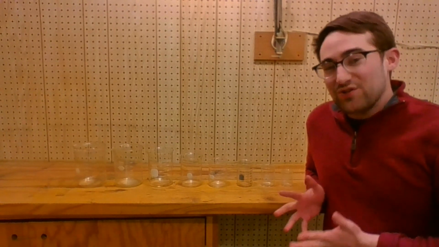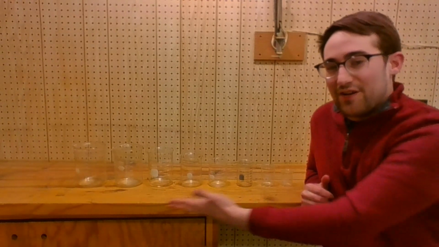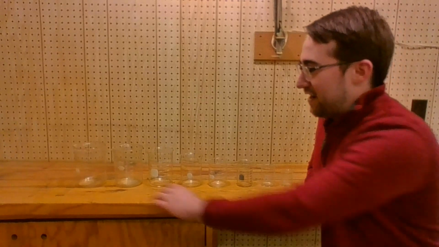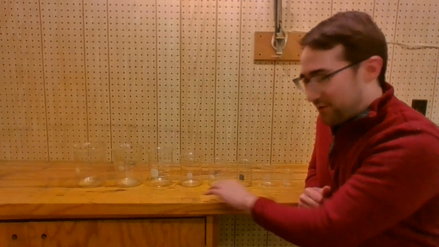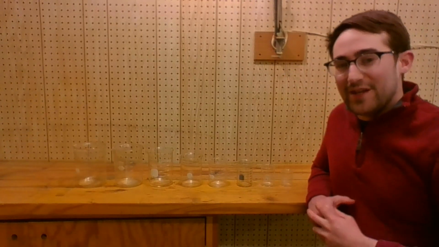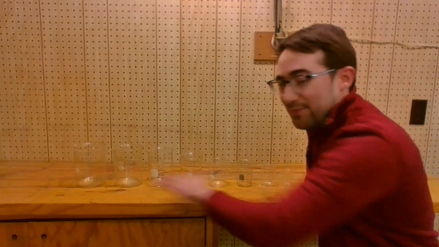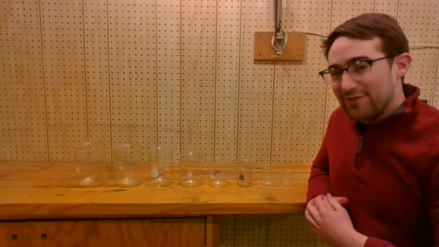Now, I'm a huge dork, obviously, so I've got a collection of beakers here also. So I've got a 1,000 milliliter beaker, an 800 milliliter beaker, down to 600, 400, 250, 150, 150 milliliters. And this is my complete set of beakers. I've got them all nicely lined up. And I've got 8 of them total.